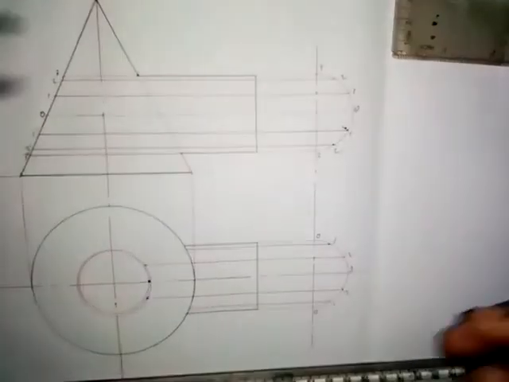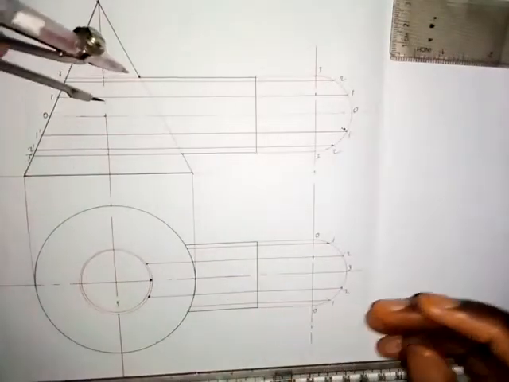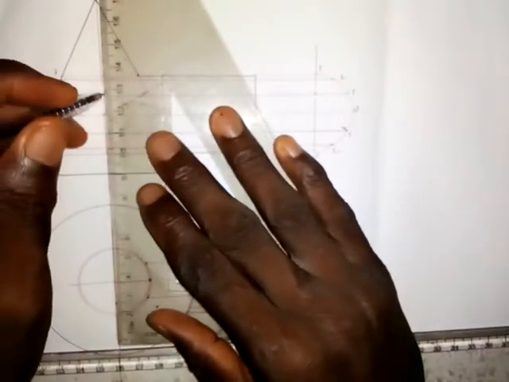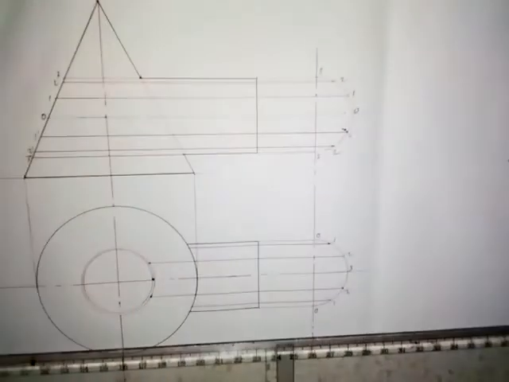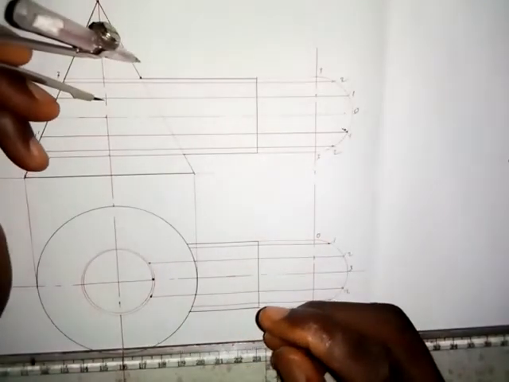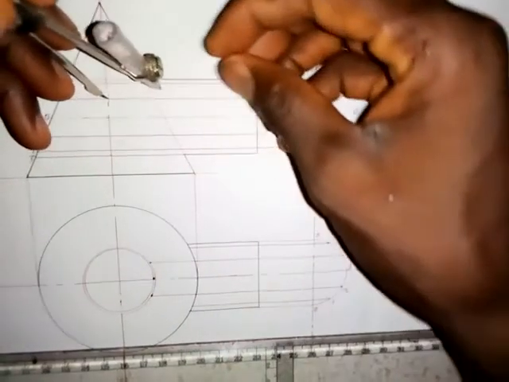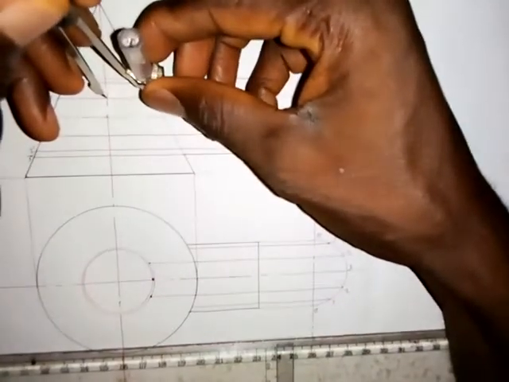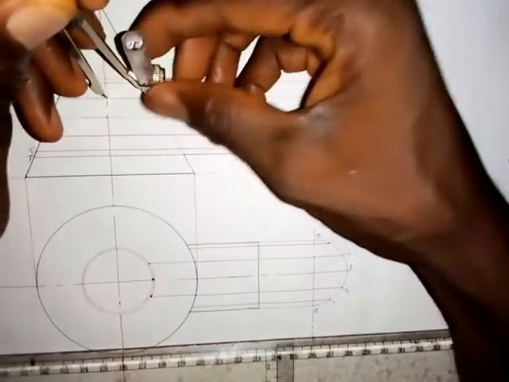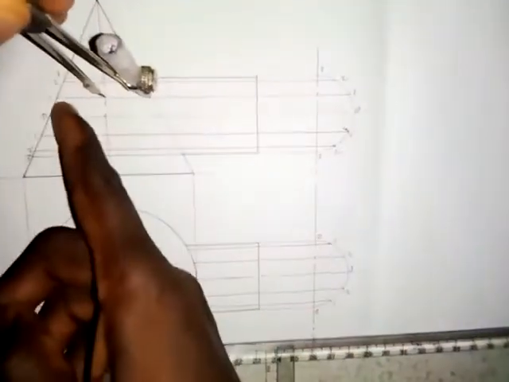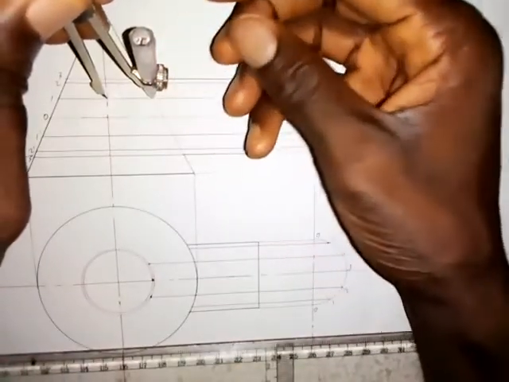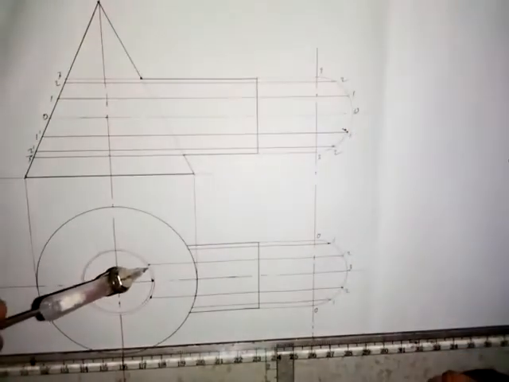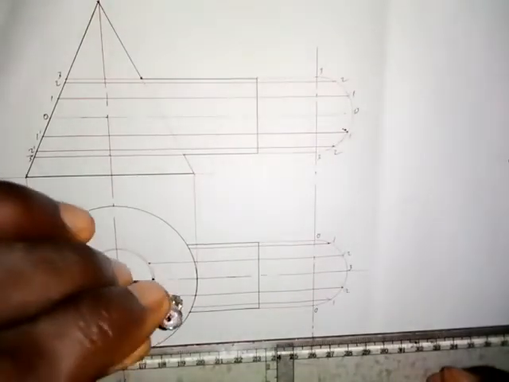Alright, the next thing is, you put your compass, and we need to draw this line very well so I can intersect horizontal line 1. You take your compass, put it at this center here on this line 1, then extend to the side of the cone here. Extend to the other side of the cone on this line 1. Now extend it to this side of the cone. So you bring it to the center here and you draw a circle like this.